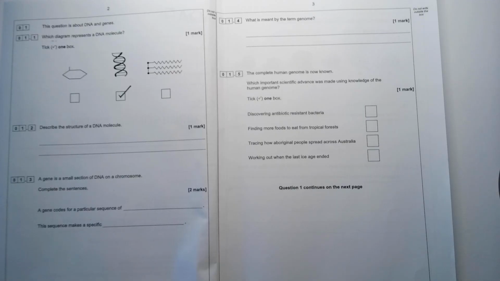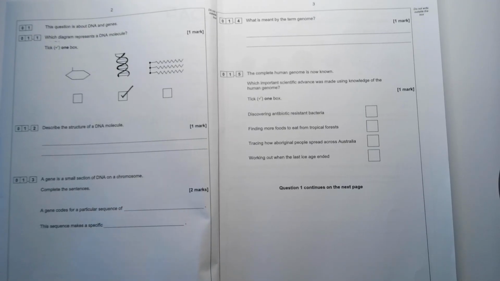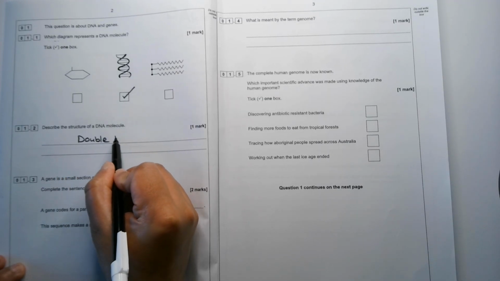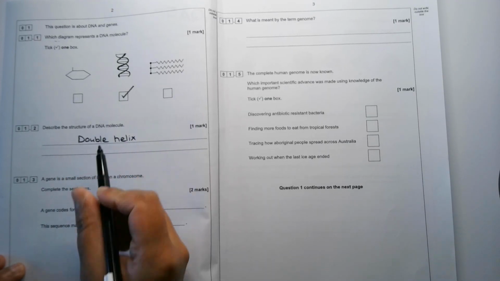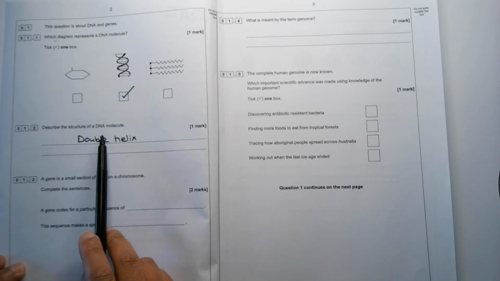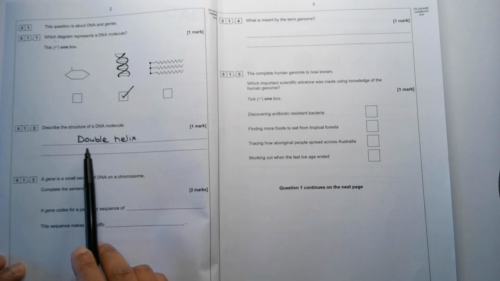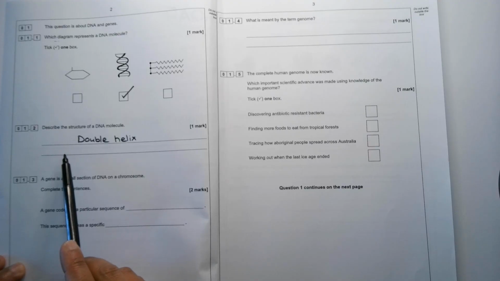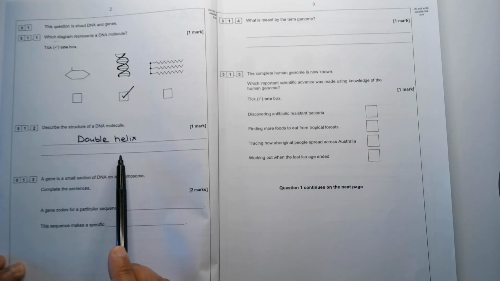Describe the structure of a DNA molecule. So I've already given the answer to this one. It's a double helix. You can also say that the DNA molecule is made up of 2 strands that are coiled or 2 strands that are twisted, and you can also just write the word polymer. You would still get the 1 mark.